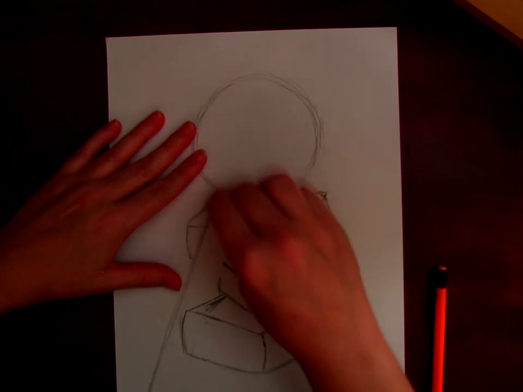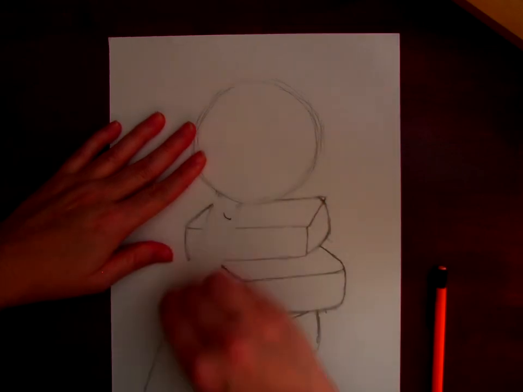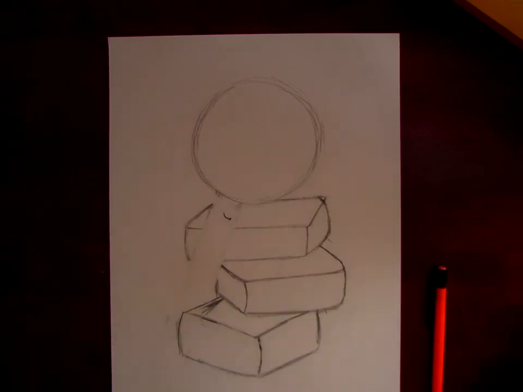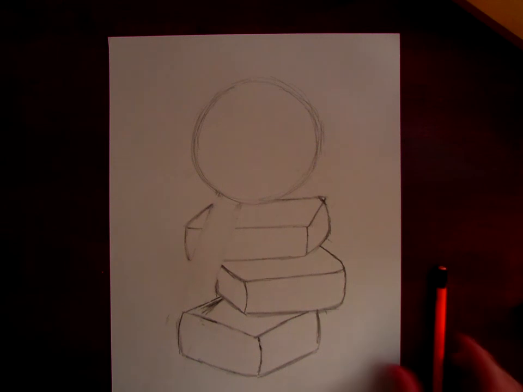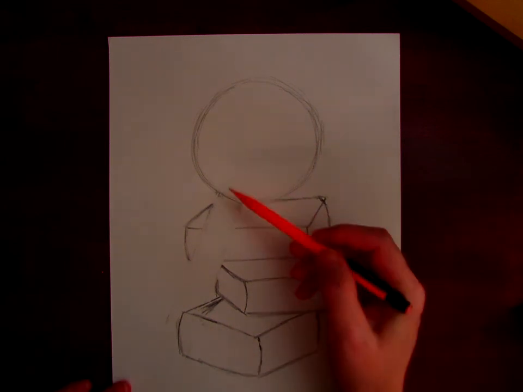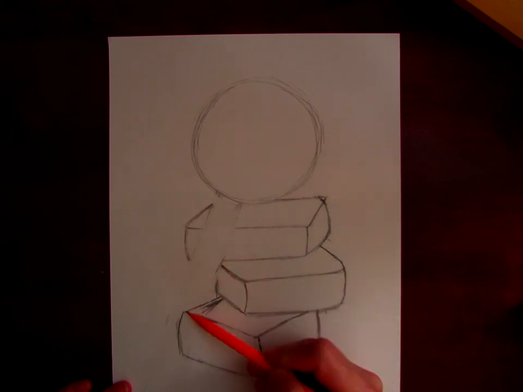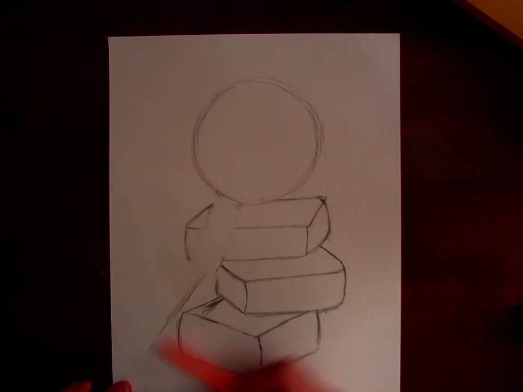And, you know, actually drawing from a picture is a lot easier, because if we were drawing this still life, we probably would be seeing kind of a bird's eye view of this. So I'm noticing the stick goes kind of in this direction here.